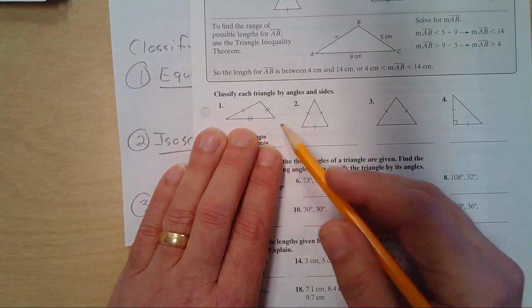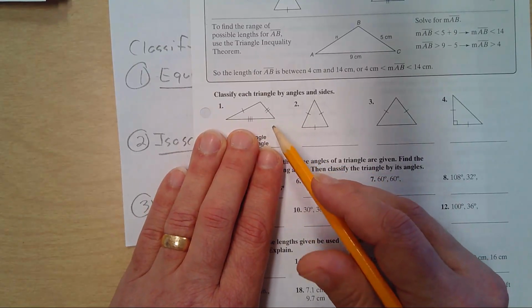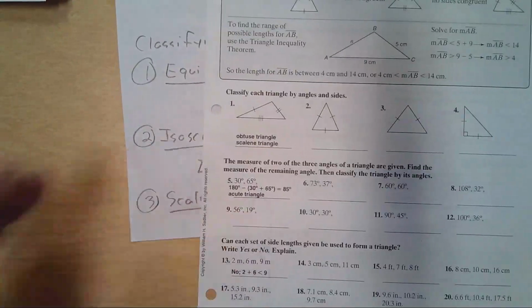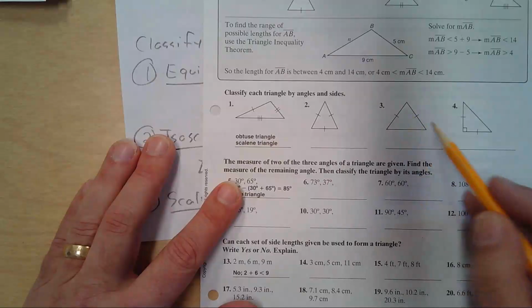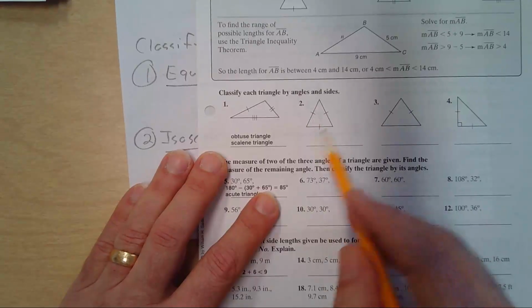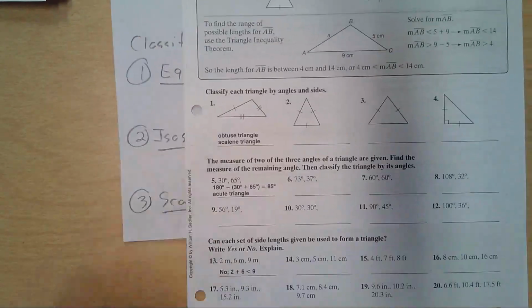You don't use ticks unless there's actually a matching tick to make somewhere. So generally speaking, a scalene triangle will have no ticks whatsoever on it. But that's what you're looking for to classify by side. It's all about these ticks here.